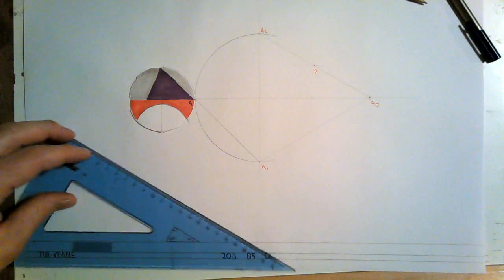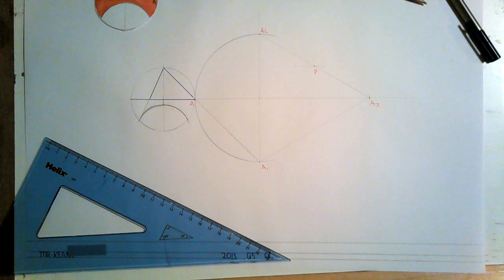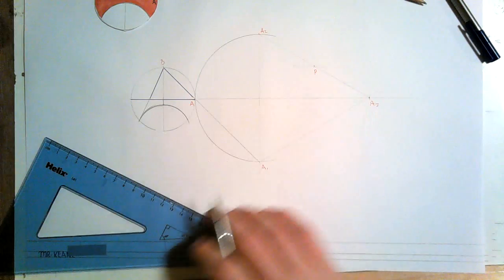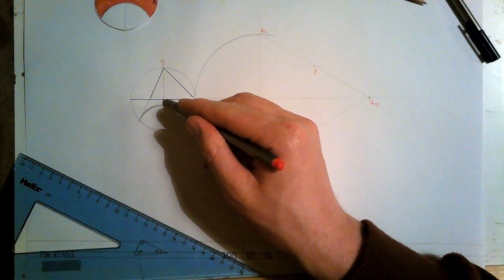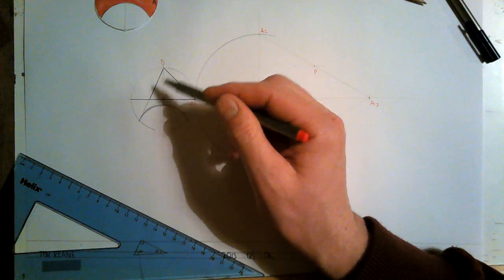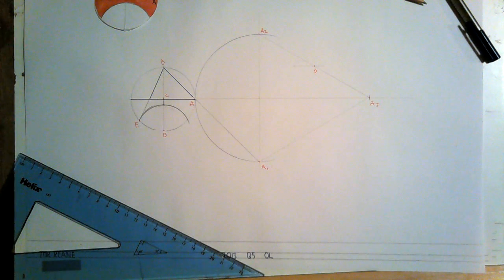So we need to translate that from A to A1. I'm going to label a few more points up here. I'm going to call this point B. The center point for the circle, we'll call that C. The center point for the bottom arc, D. And we'll call this point here E. So let's concentrate on those points.